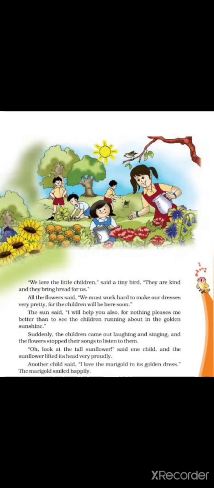And these flowers are telling that we must get ready because the children will be coming now. They want to shine happily so that the children will also be happy. So they are getting ready to make the children happy and also to enjoy their time with those children. And immediately the sun is telling, I will help you also, for nothing pleases me better than to see the children running about in the golden sunshine.